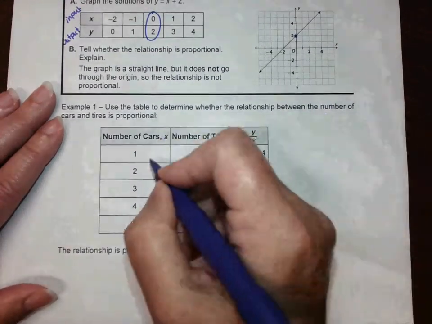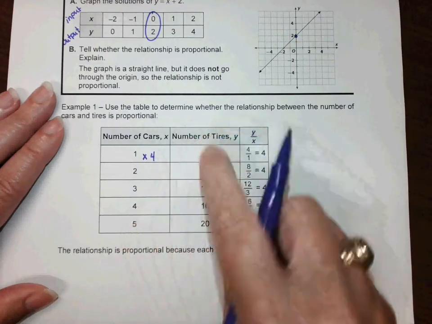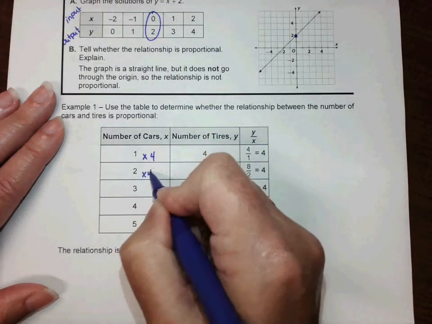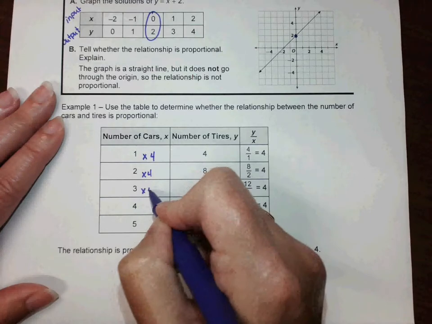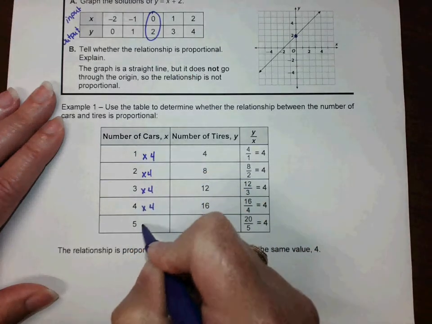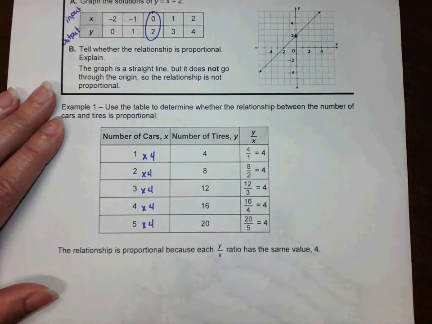You could also look at it this way. 1 times 4 equals 4. 2 times 4 equals 8. 5 times 4 does equal 20, all the way down. So it is proportional.